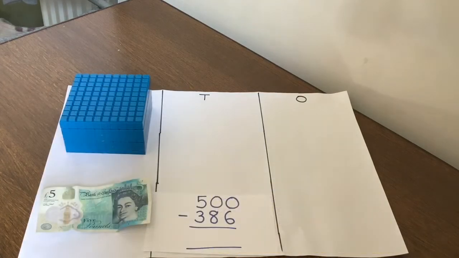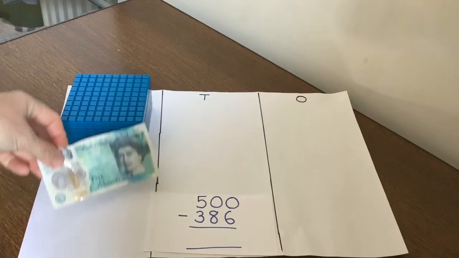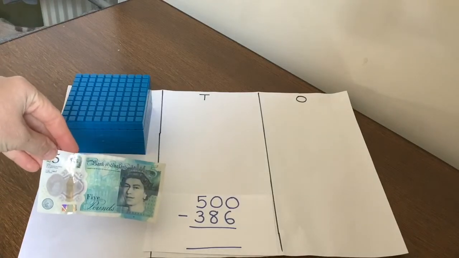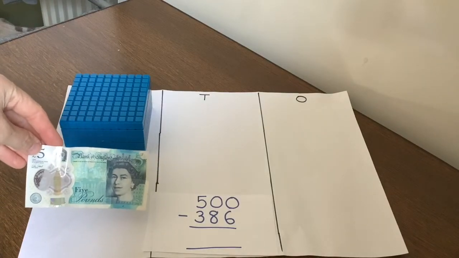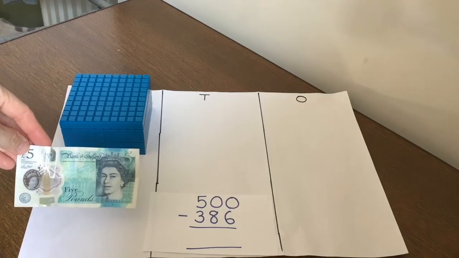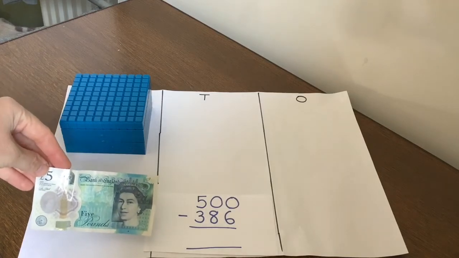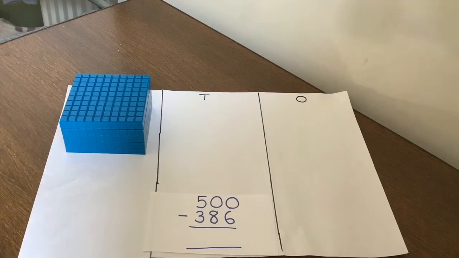So knowing how to subtract with zeros is really important, especially if you're doing things like shopping. So imagine you went to a shop and you wanted to buy something and it was £3.86 and you paid with a £5 note. Now if you think of this in pennies, that would be 500 pennies, and the thing that you're buying would be 386 pennies. So let's work out what the change would be. It's like putting it into practice, so then you understand why we're doing questions like this.